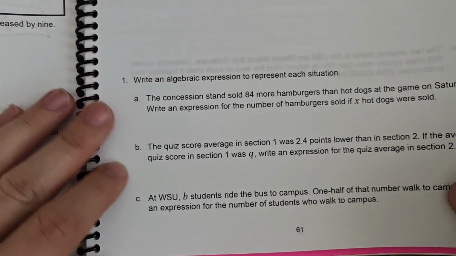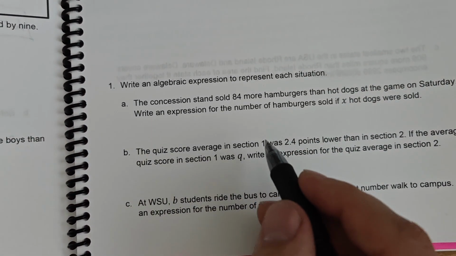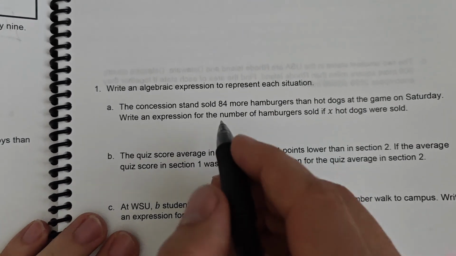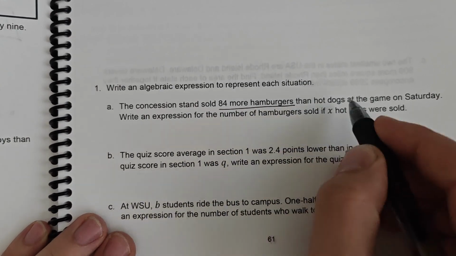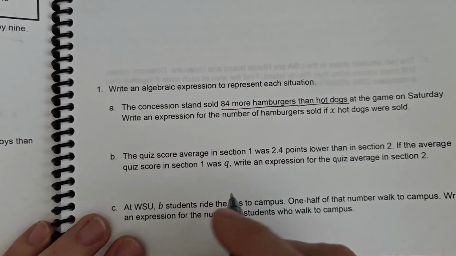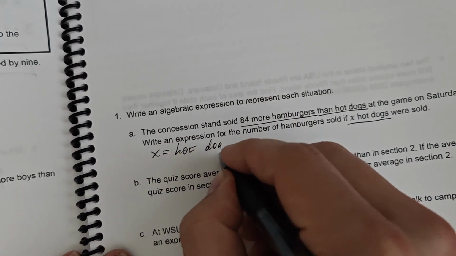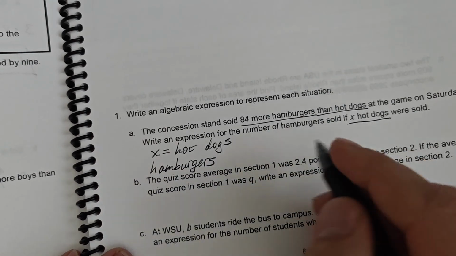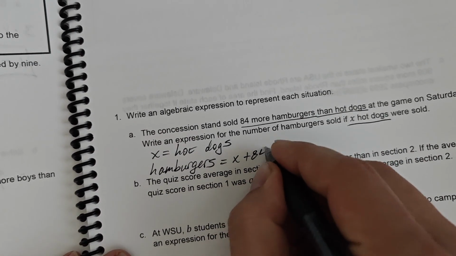So I will skip through these ones. These first few are essentially making the variable and writing an equation for the second item in here. For instance, this says the concession stand sold 84 more hamburgers than hot dogs. So x hot dogs, hamburgers are 84 more, so hot dogs plus 84 more.